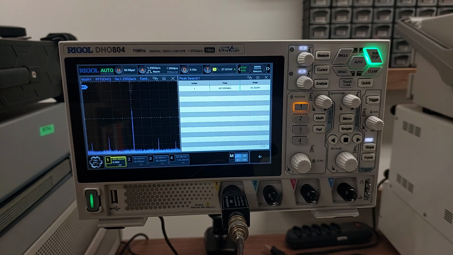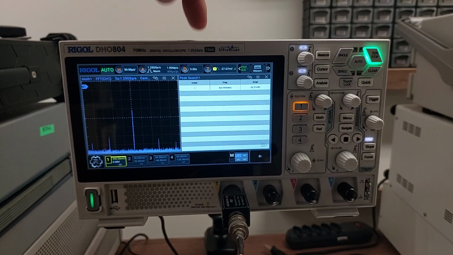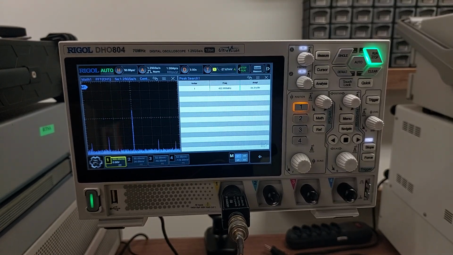So there you go, that's all for this video. Hope it's useful and helpful for you. Remember, sample rate is what's going to limit the oscilloscope's frequency response.